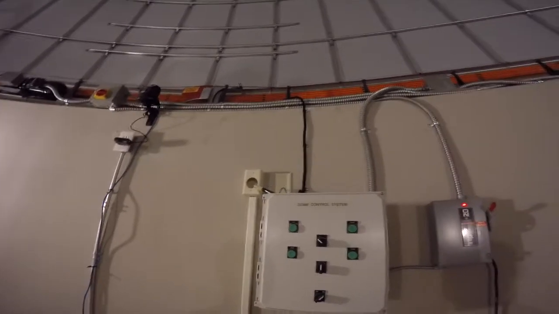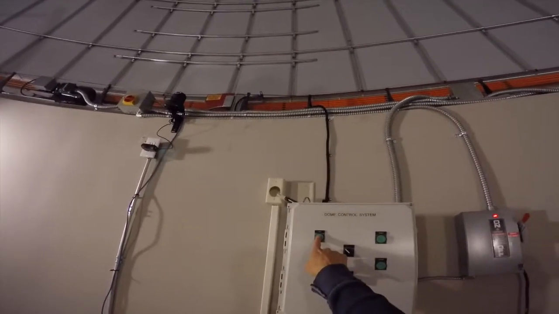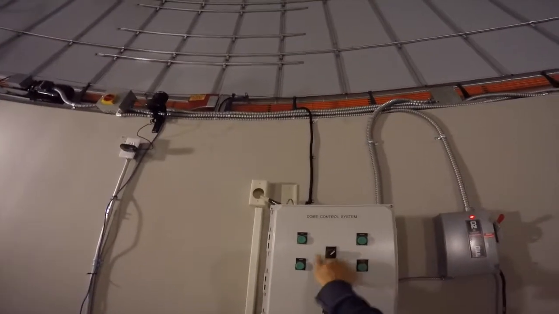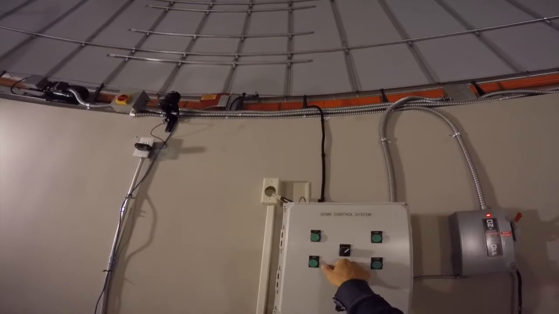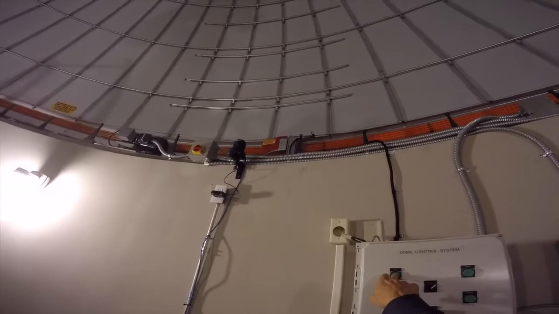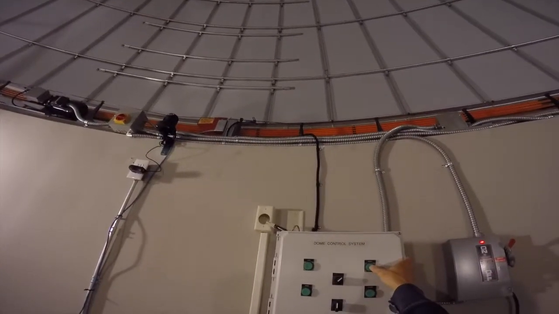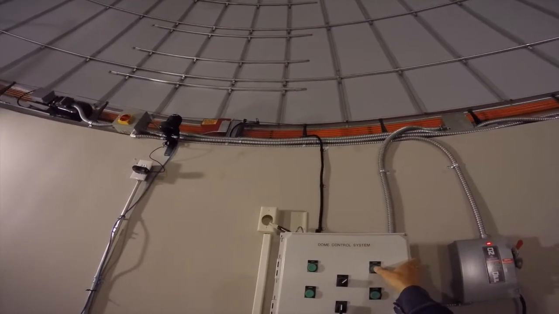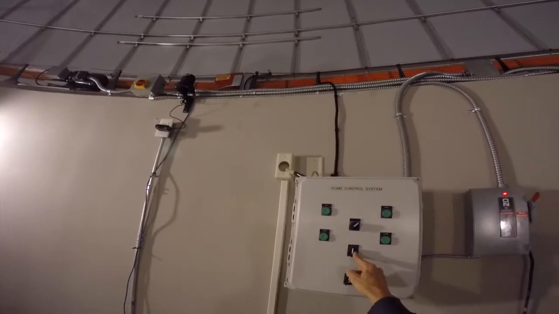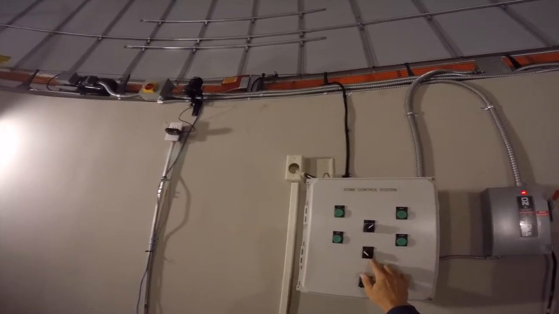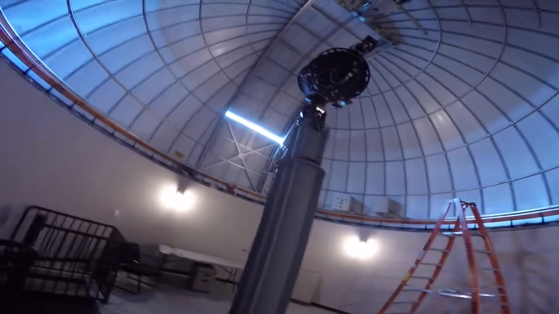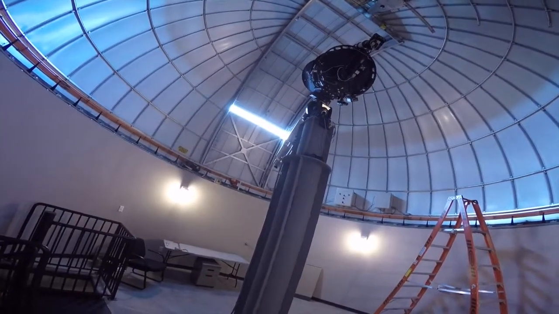If I'm here and want to operate it locally, let's say we want to rotate the dome left, notice nothing happens. It's got to be in the local switch to do anything in the observatory. So now if I do it, we can rotate the dome back and forth. Same thing here, I can open the shutters. I'm going to put it on just upper right now. And we can look over here and see the shutter opening.